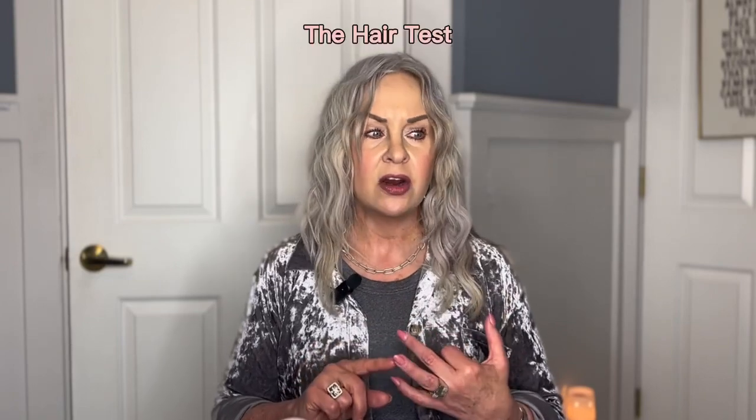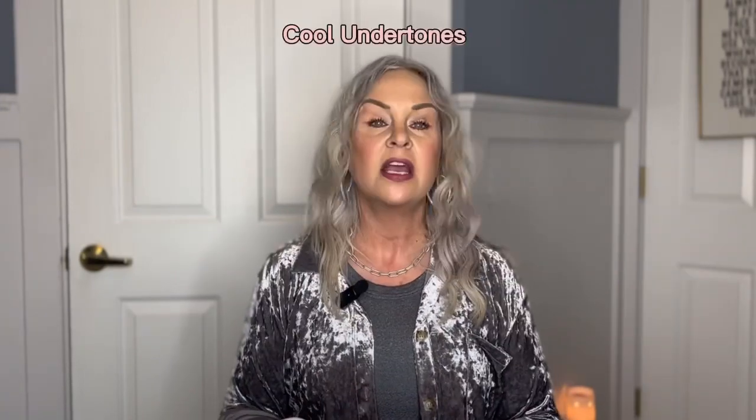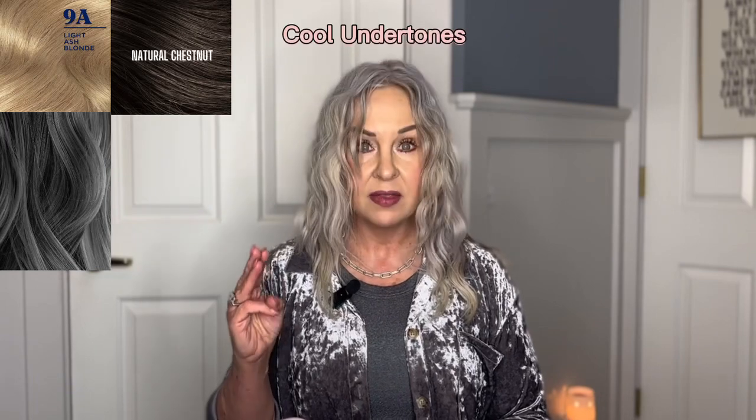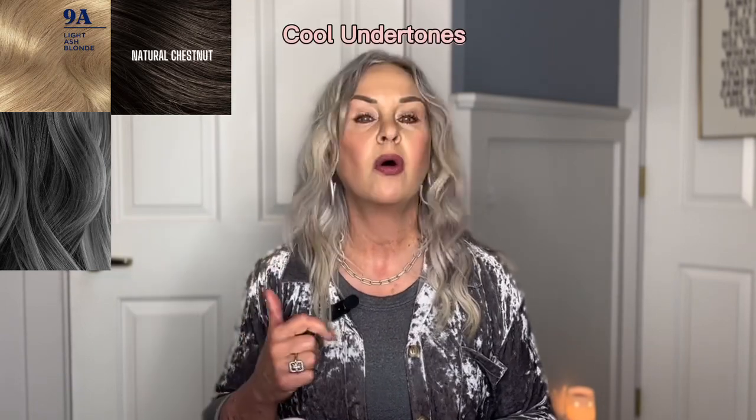So that's 2 tests we've talked about. We talked about the vein test and we talked about the sun test. Another test would be a hair test. Hair needs to be in its natural state, no hair color. If you have cool undertones, your natural hair color is going to be blonde, brown, black with platinum, violet, blue, or ash undertones. If you have any of those, your natural hair color, you're probably going to have cool undertones.